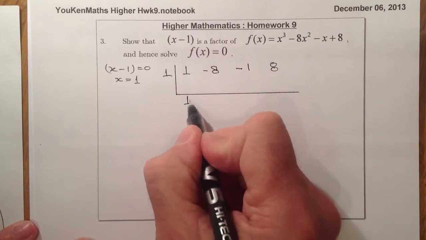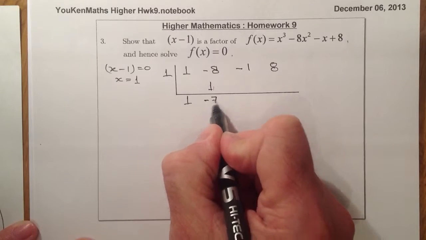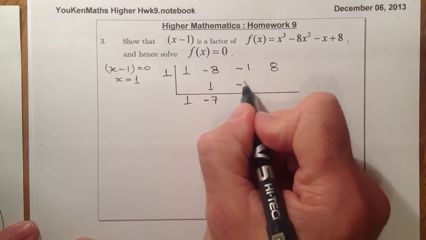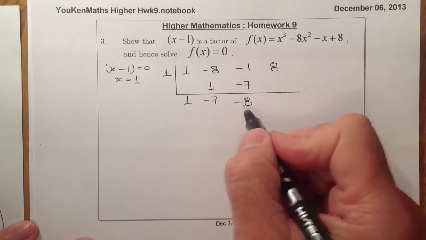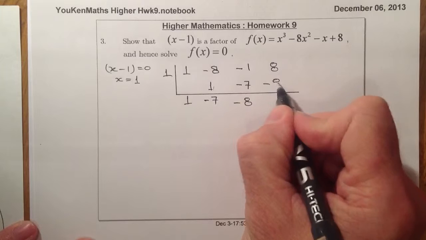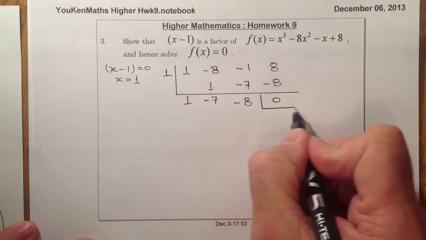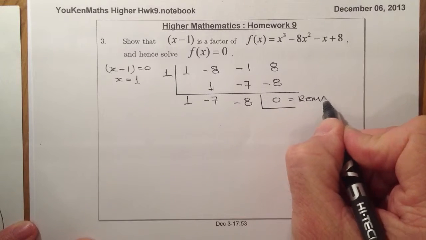So I've got 1 here. 1 times 1 is just 1. Gathering these together gives me minus 7. Minus 7 times the 1 will give me another minus 7 up here. Gathering gives me minus 8. Minus 8 times 1 gives me a minus 8. And here I've got an answer of 0. So what I can say there is that 0 is equal to my remainder.